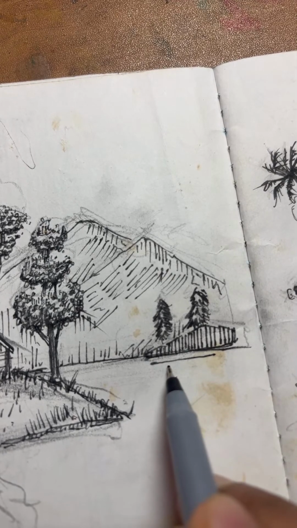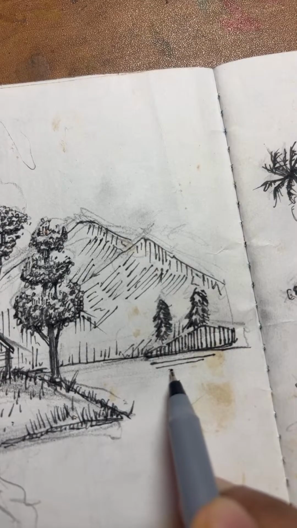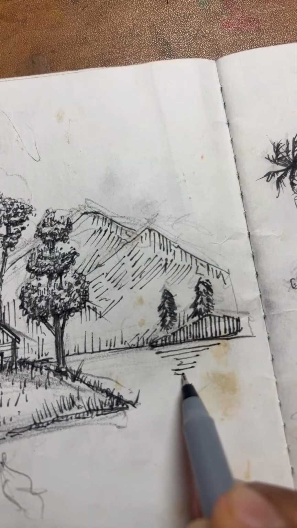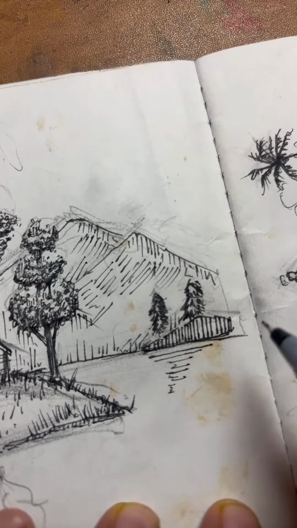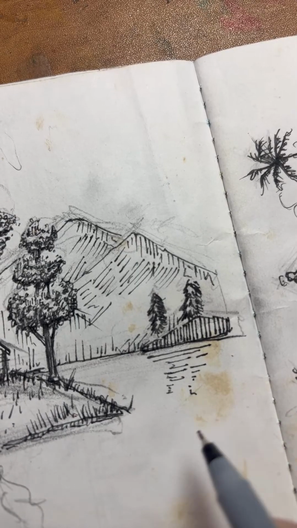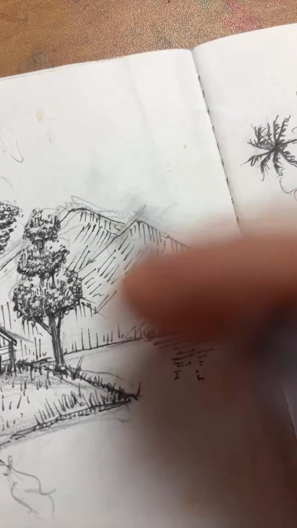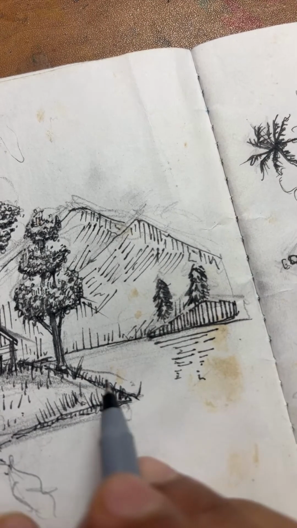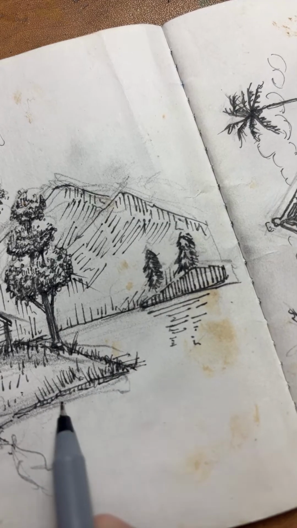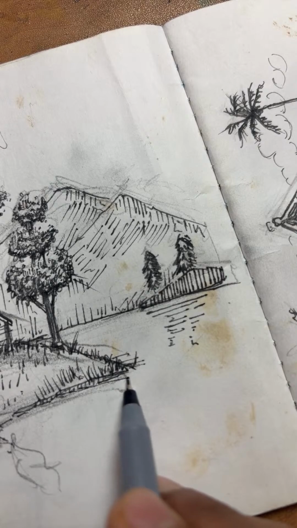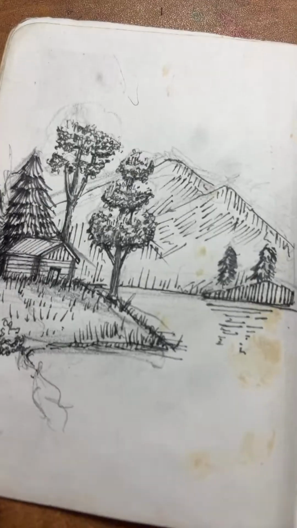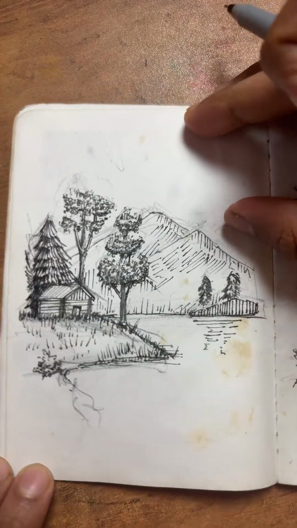Just like how we used vertical and diagonal lines, I'm using horizontal lines to show water. Why? Because water flows horizontally. Whenever you're making strokes with the pen, you want to show the side. So just like the mountain goes upwards, the water flows horizontally. That's how you do it. Carefully place these lines close together.